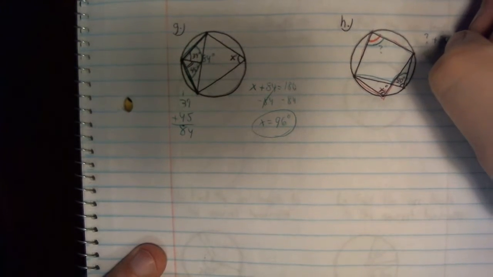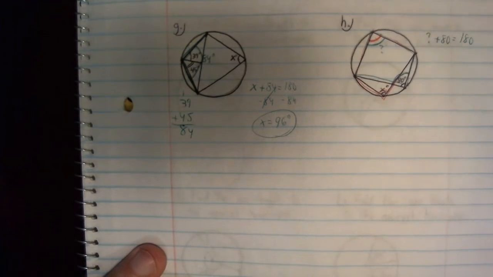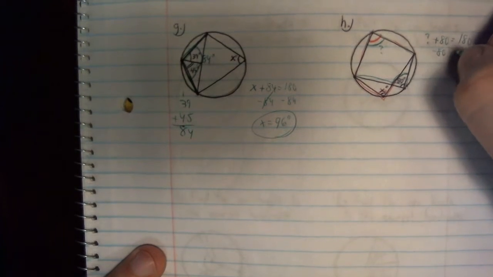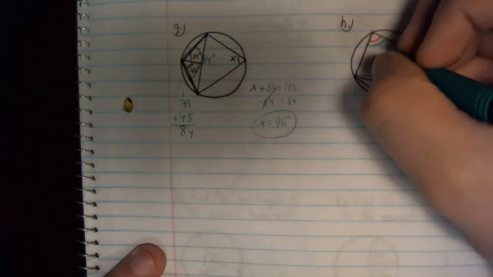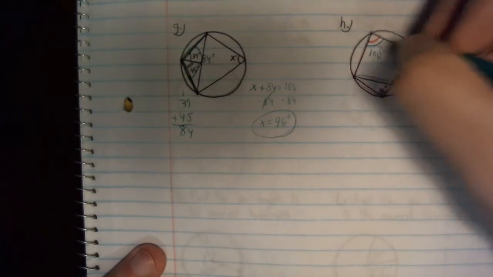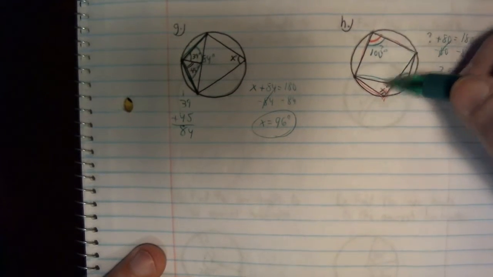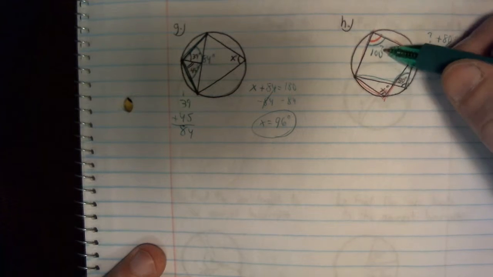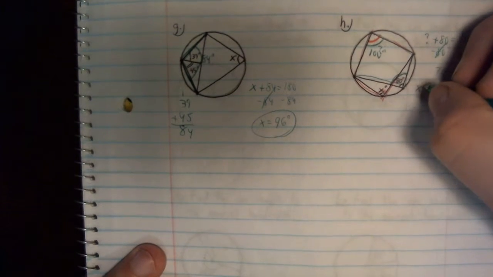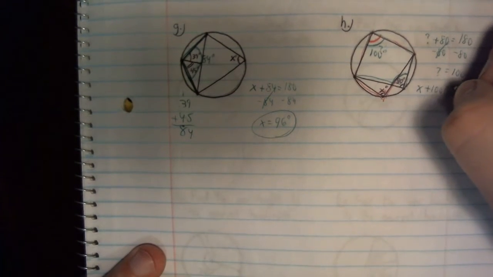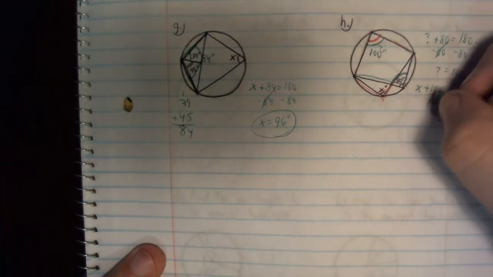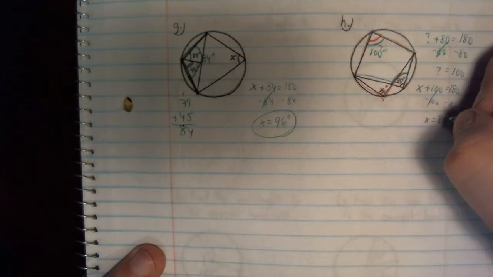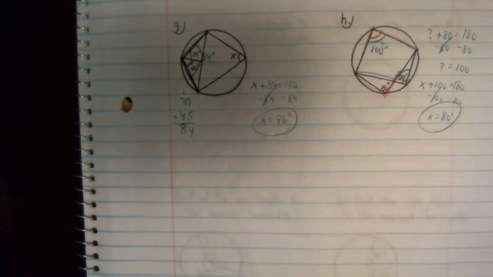Question mark plus 80 is going to add up to 180 degrees. Subtract 80. That gives us that missing value as 100 degrees. And remember that these two angles now, x and 100, are supplementary. That means x plus 100 should add up to 180. Subtract 100, and we get x equaling 80 degrees.